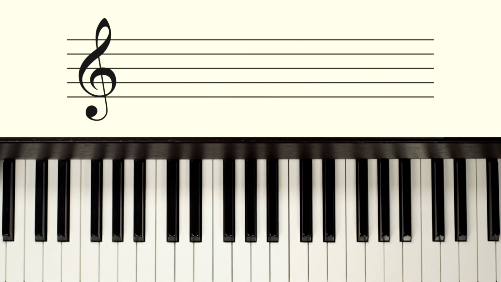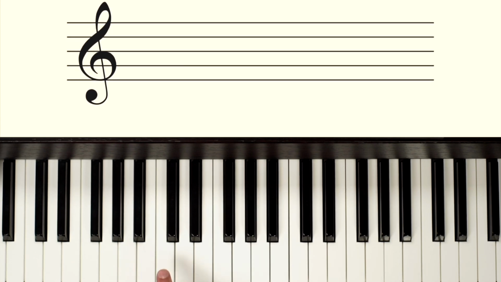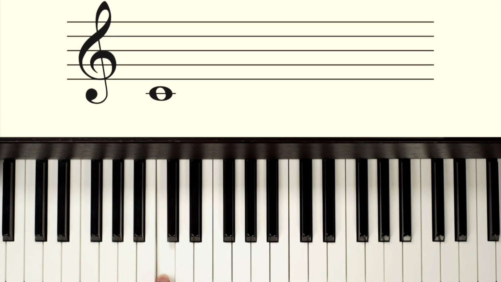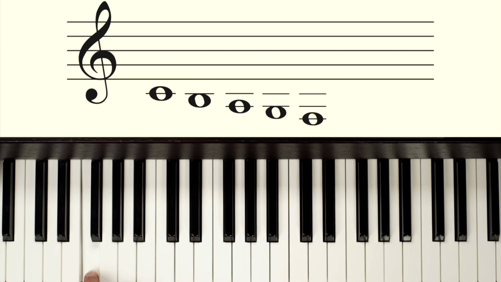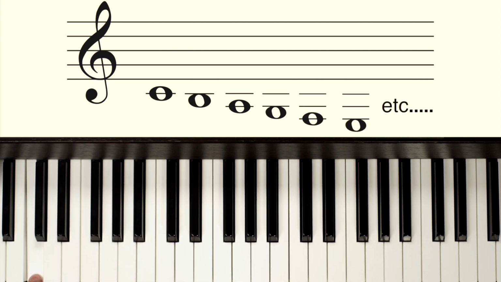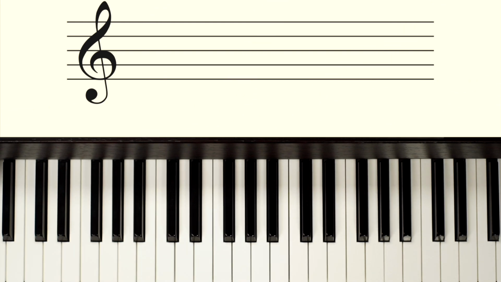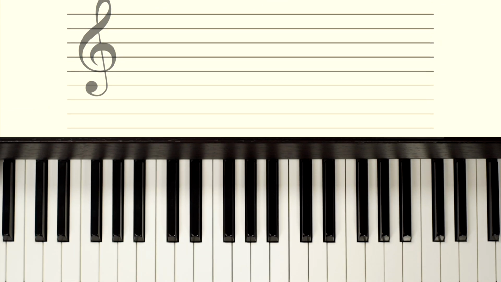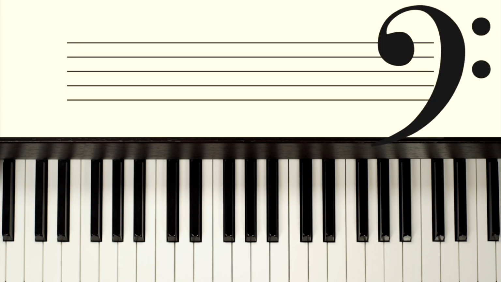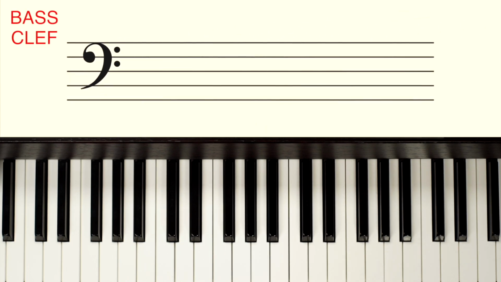Okay, what about the low notes? Well, if we start on middle C and go down again, you'll notice up on the staff that we start getting down into some awkward looking ledger lines. After a while, it starts looking pretty ridiculous. So instead, we're going to bring in a whole new staff down there with its own clef. This is the bass clef. And this one is for low notes, usually everything from middle C on down.